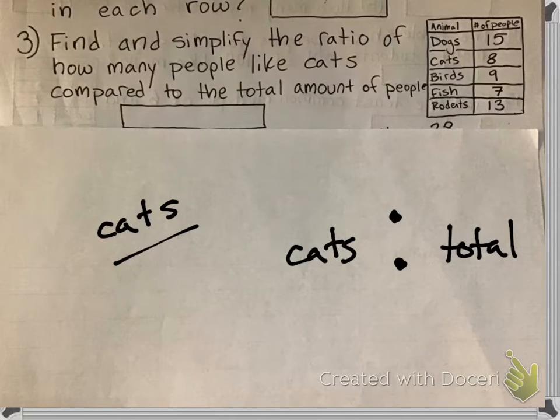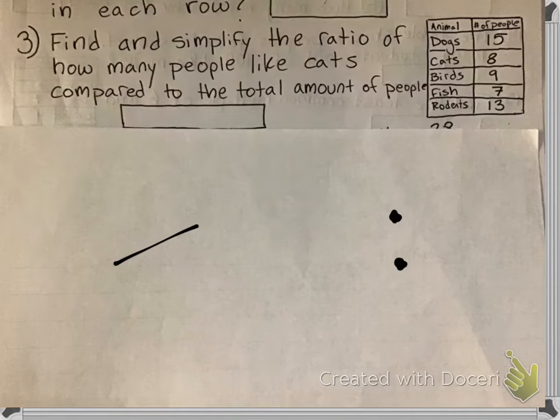Now, these are simple. How many cats did people prefer? What was the answer for cats that people prefer, Romario? 8 cats. So we would write it like that. Now, this is trickier for people. What is the total number? 52.